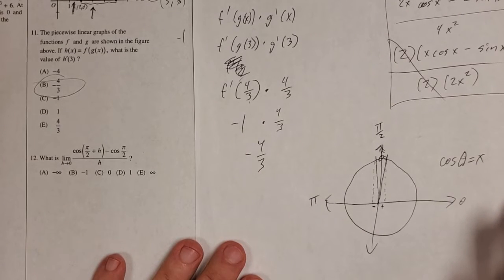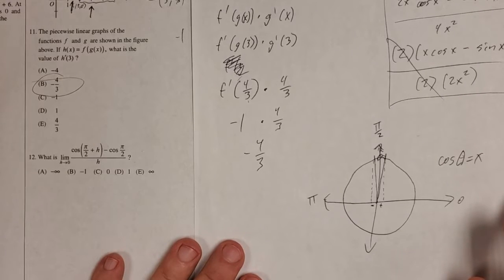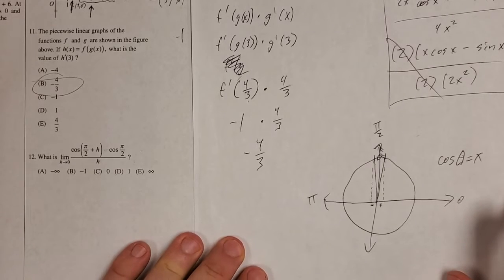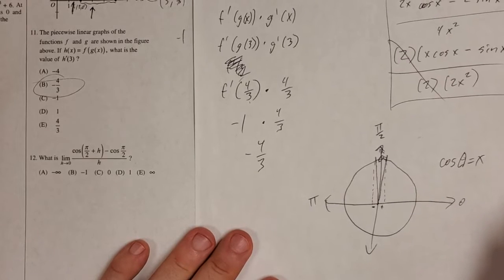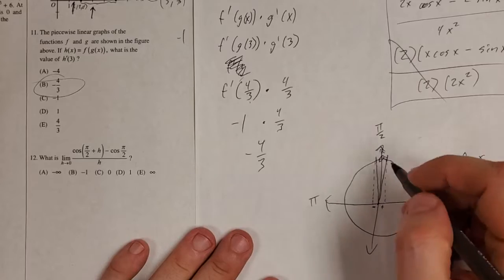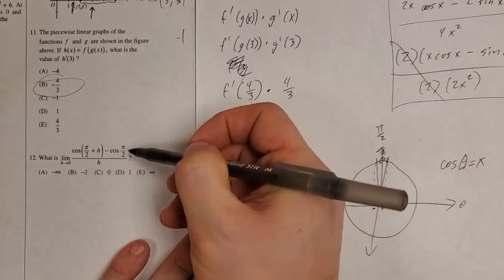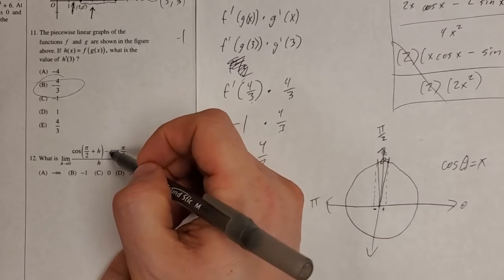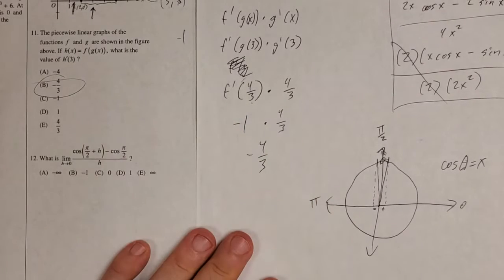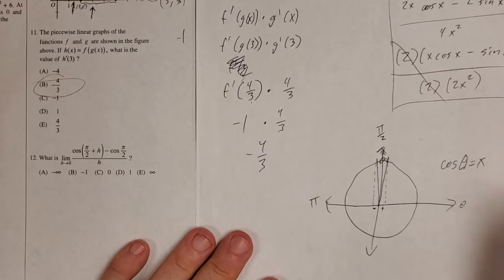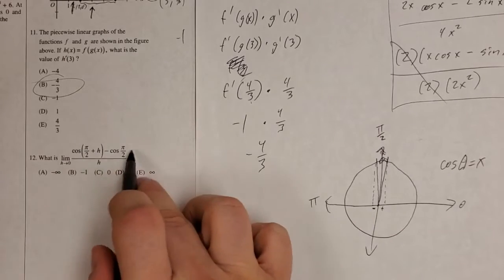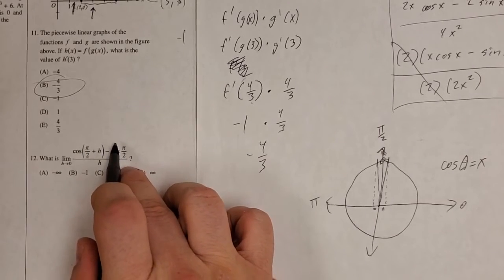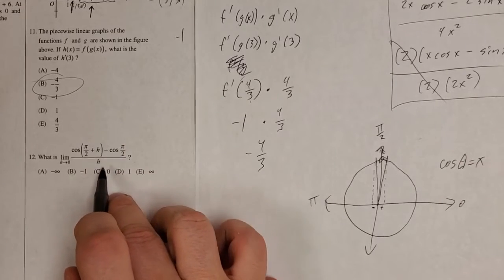Whereas if h is... I think I got myself lost whether I said that the right way or not. If h is a negative number, then we get a very small positive number as a result of this. Very small positive number over a very small negative number. But if h is a positive number, then we're going over here just a little bit. So everything on top is a very small negative number over a very small positive number.